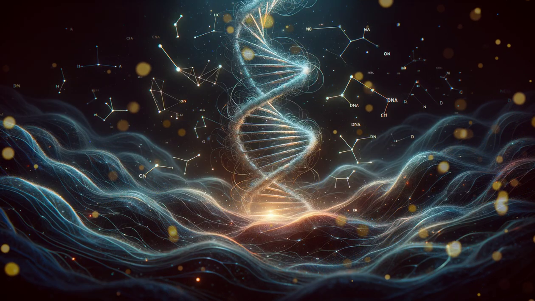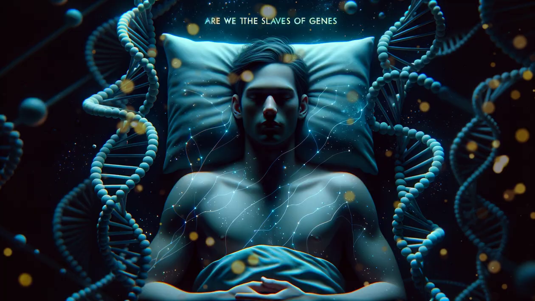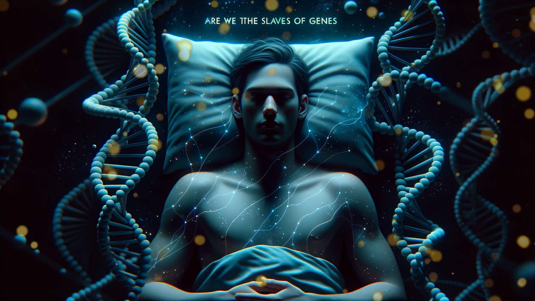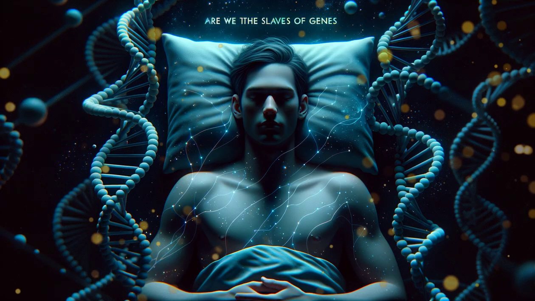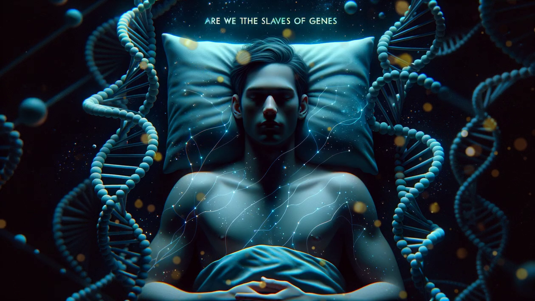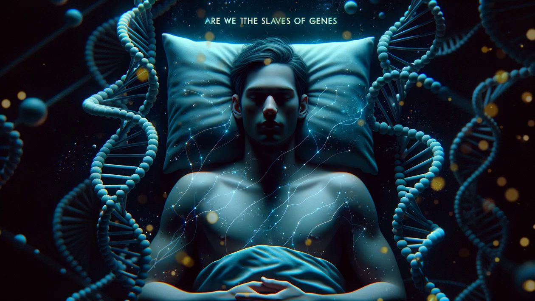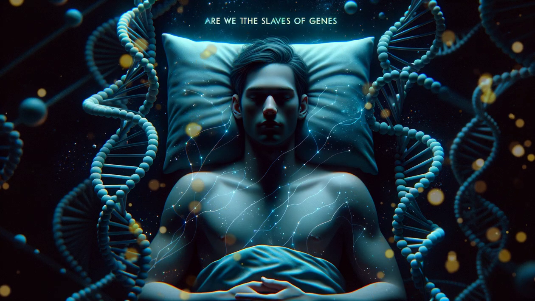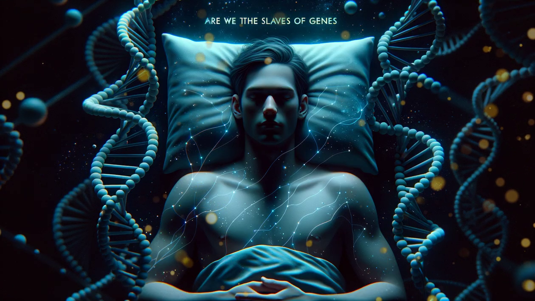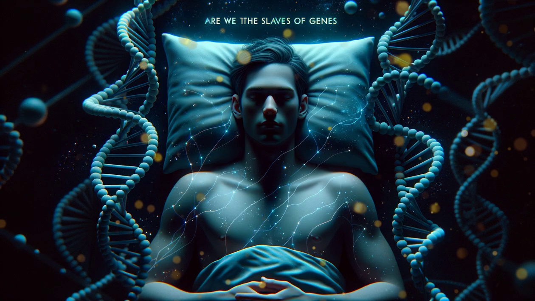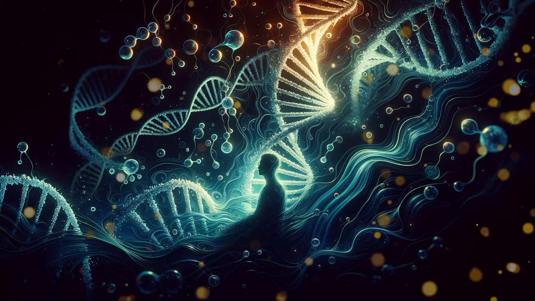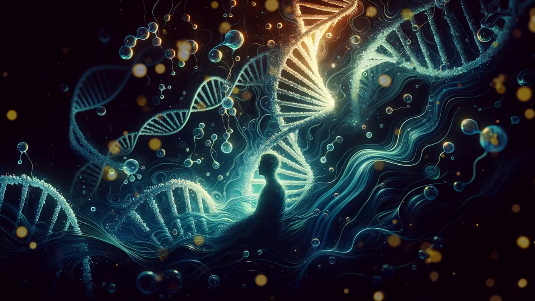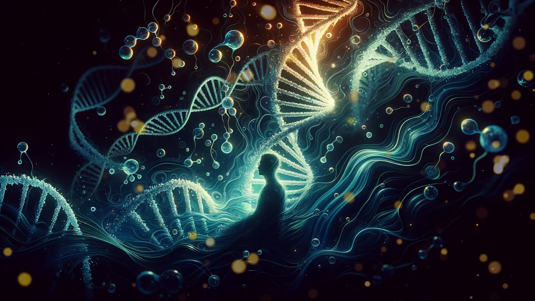Our genes, those intricate strands of DNA that carry the blueprint of our being, can significantly shape our preferences, behaviors, and even our choices. Research in behavioral genetics suggests that aspects of our personality, such as extroversion or conscientiousness, may have roots in our genetic makeup. Have you ever noticed how certain traits seem to run in families?